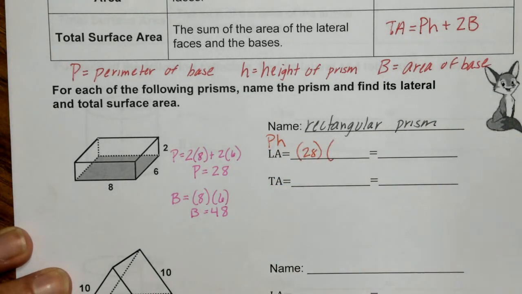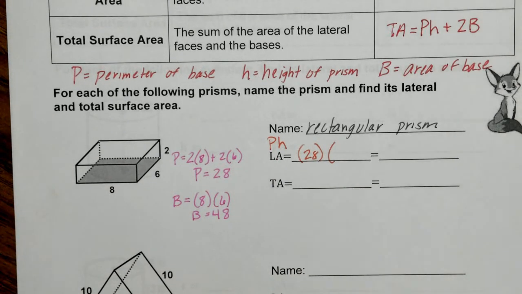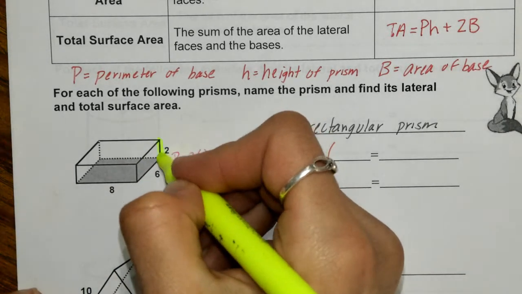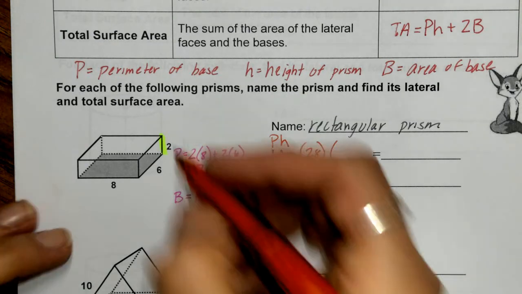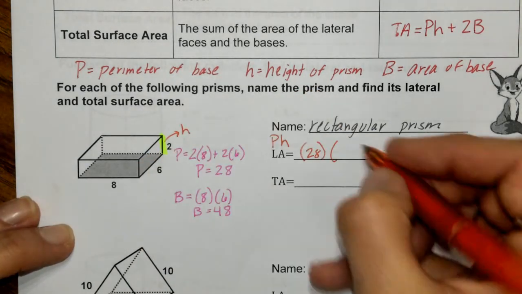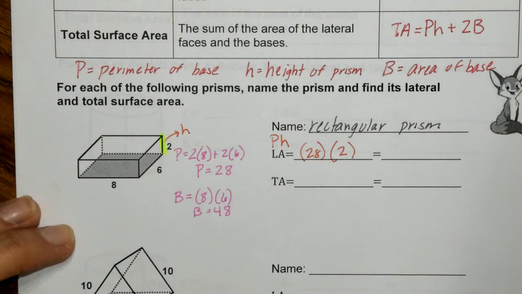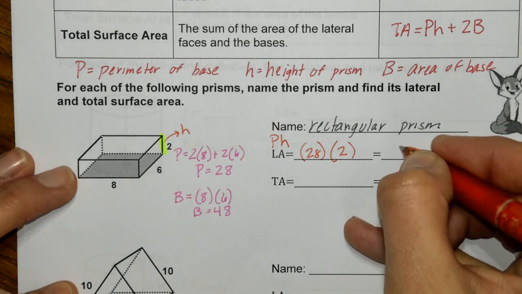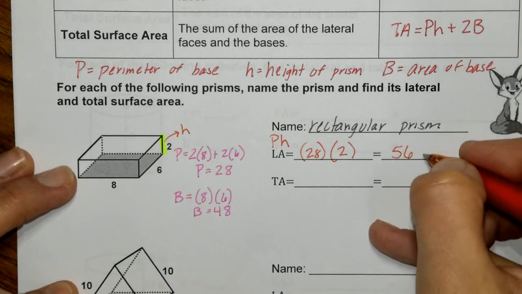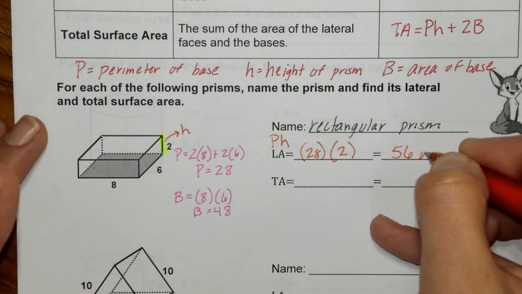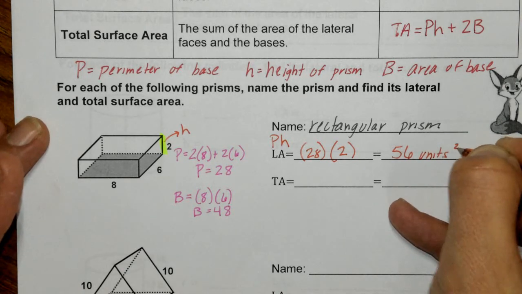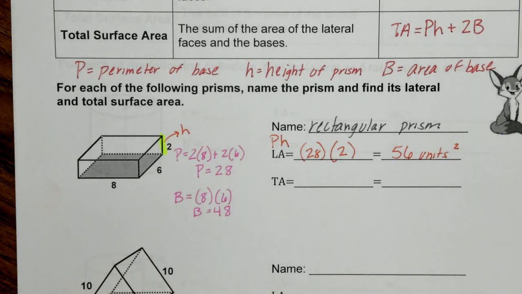And the height is going to be the one that we have not used yet, and that's going to be right here. Okay, this is going to be height. So we'll type in the 2. When we multiply these together, we're going to end up with 56. It doesn't have units, but it'd be units squared. Area, surface area, squared units.